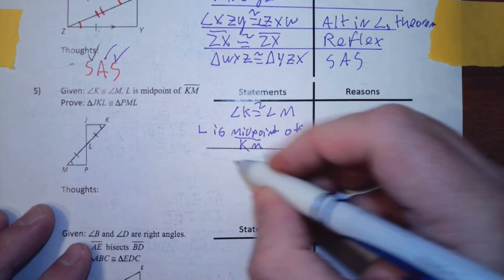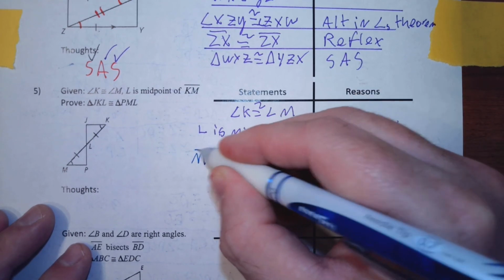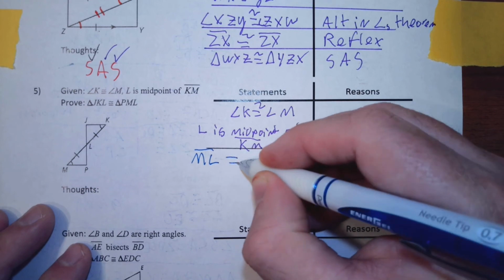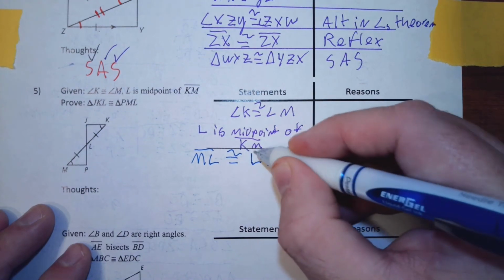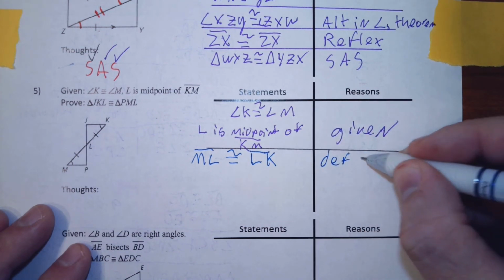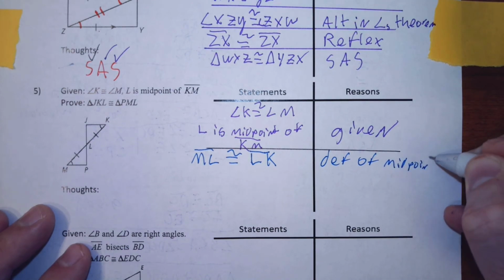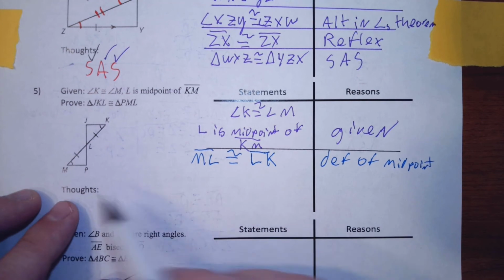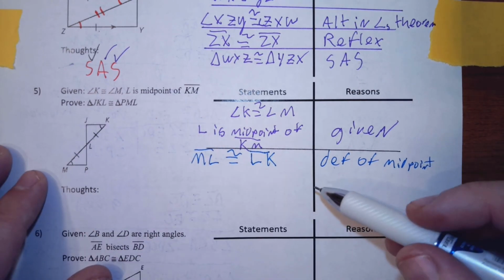I've got to translate this, so I'll translate it to ML is congruent to LK, and the reason is because definition of midpoint. And there are other ways this works. It just depends on your textbook and depends on a lot of stuff. But for our purposes, we're going to do definition of midpoint on this.